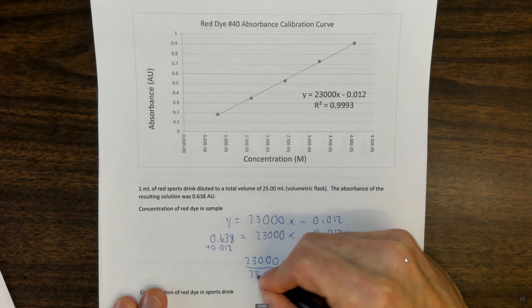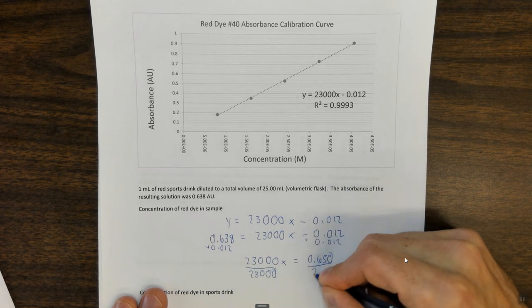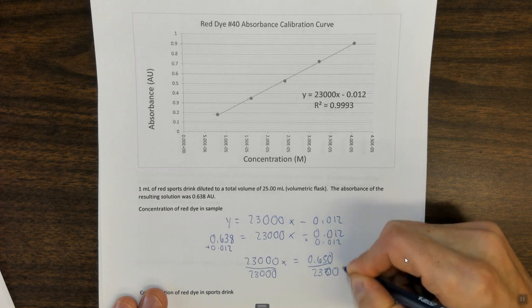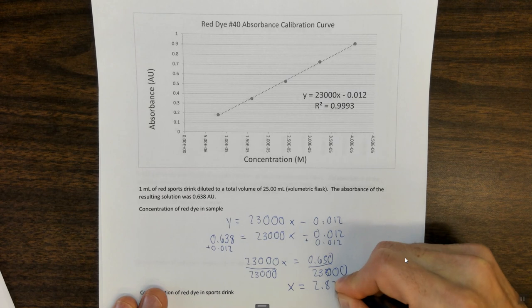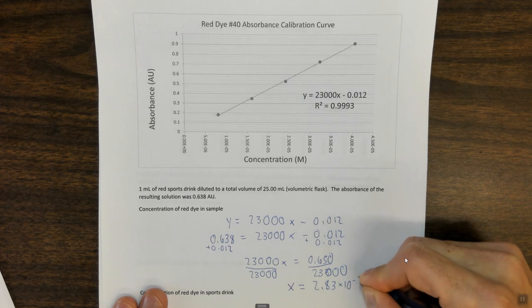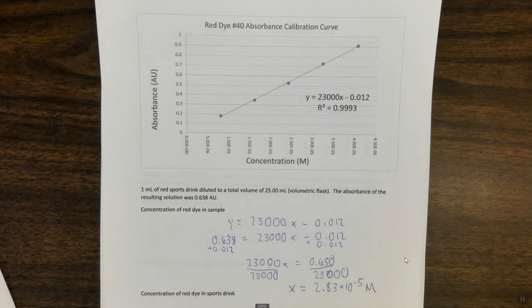Divide by 23,000, divide by 23,000, and I find that x equals 2.83 times 10 to the minus 5 molar.